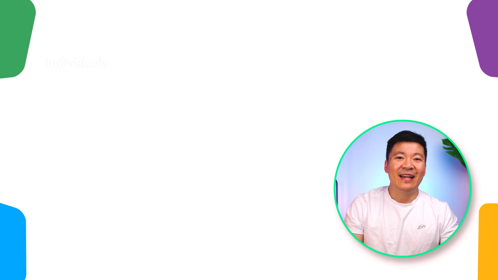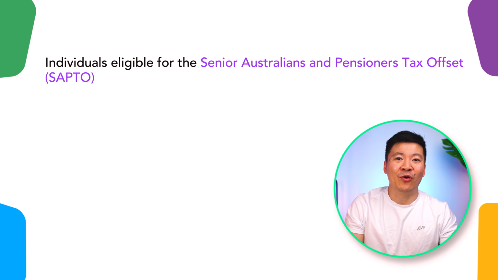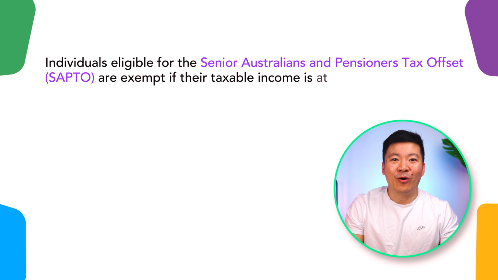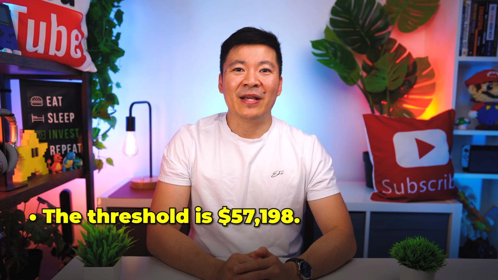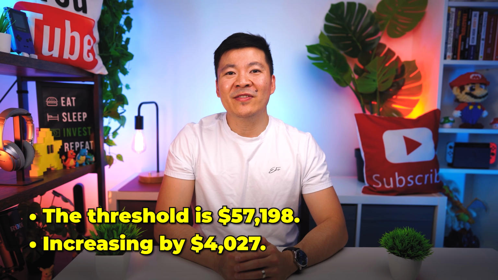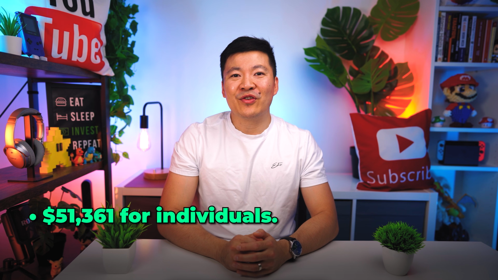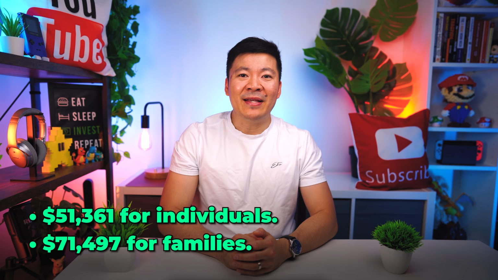Seniors and pensioners. Individuals eligible for the Senior Australians and Pensioners Tax Offset, or SAPTO for short, are exempt if their taxable income is at or below $41,089. For senior and pensioner families, the threshold is $57,198, which increases by $4,027 for each dependent child or student. Again, if your income exceeds these thresholds but remains below the upper limits, so $51,361 for individuals and $71,497 for families, you may qualify for a reduced levy. And once again, this will automatically be applied when you lodge your tax return.